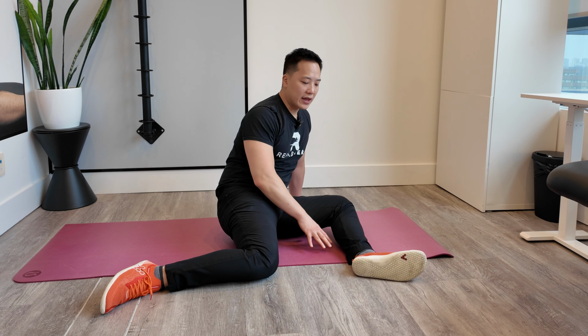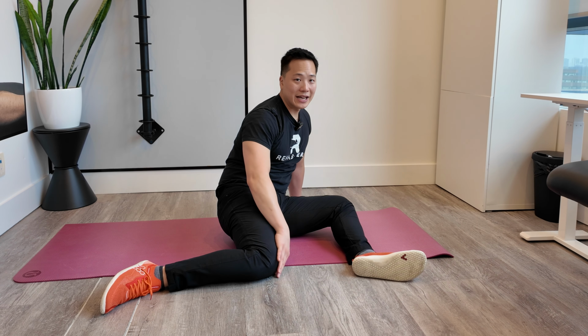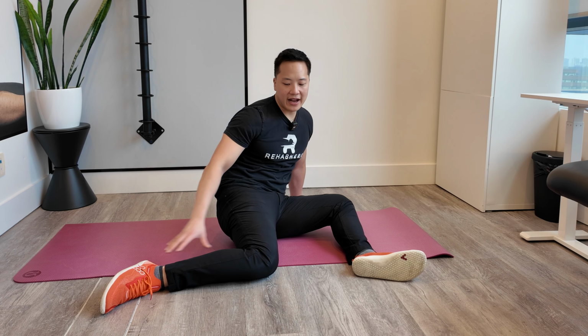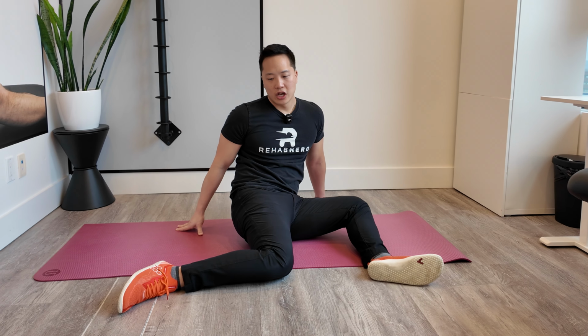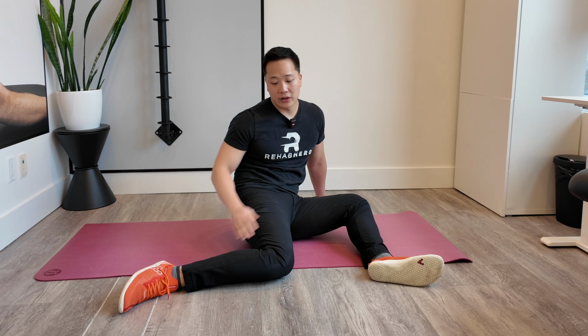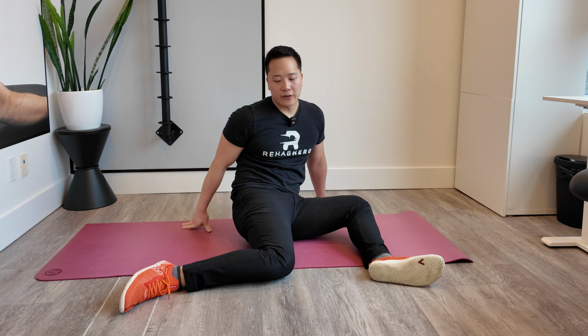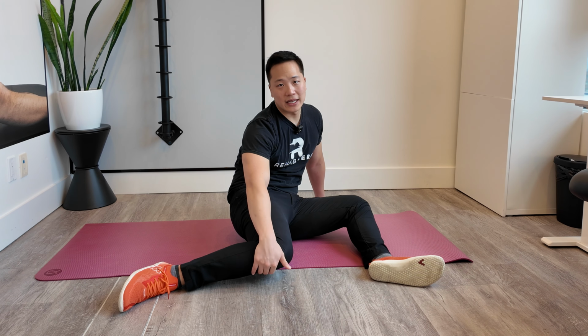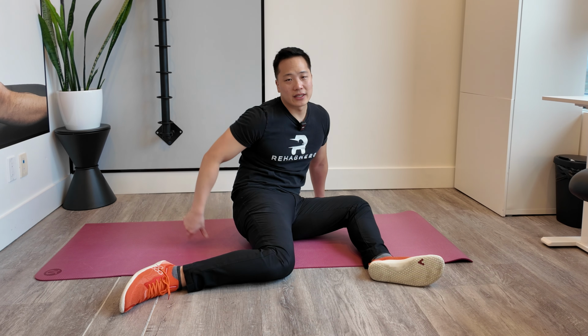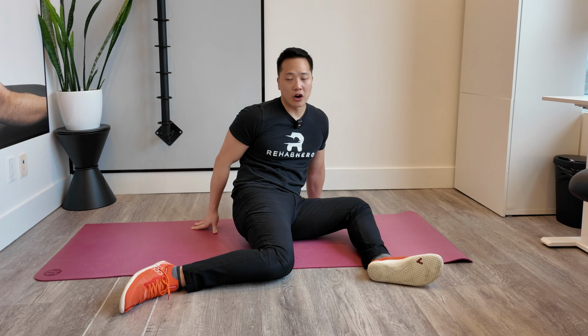And you'll do so by then slowly, while maintaining contact with the floor, rotating back out to that original position and going only as far as you can without letting that knee come off the floor. If you find some tension building up on the inside of your knee, that can be because some of your hip adductor muscles are a little tight.